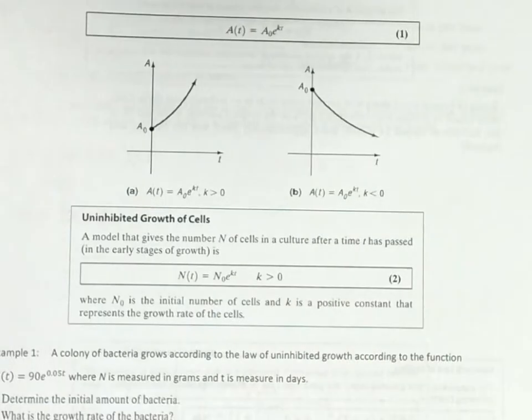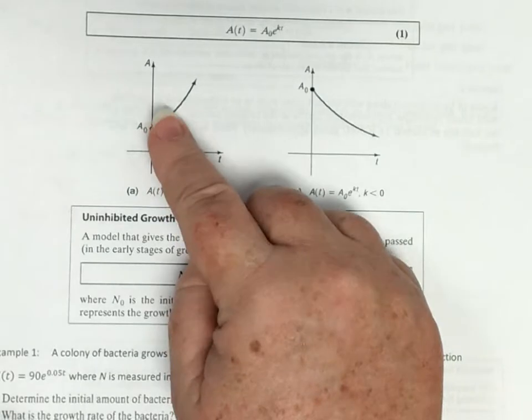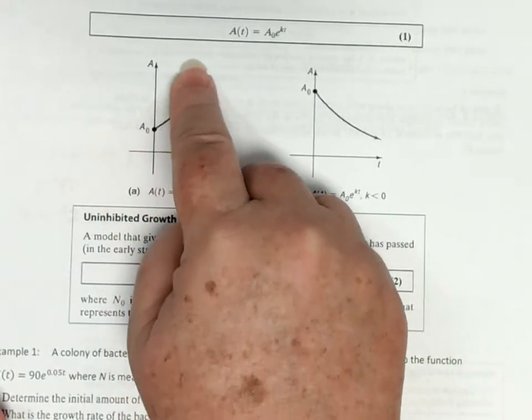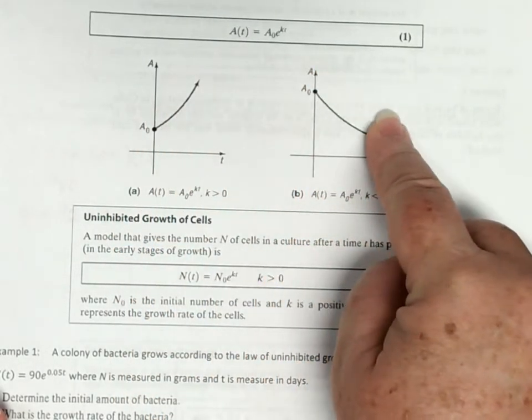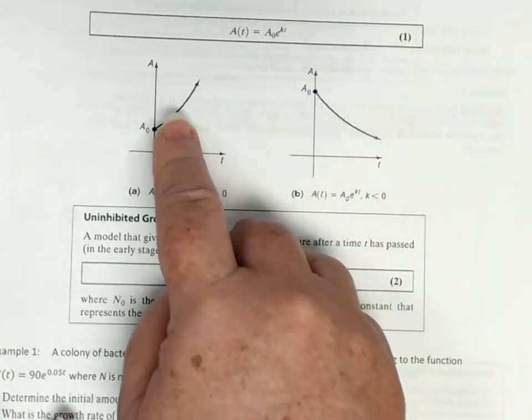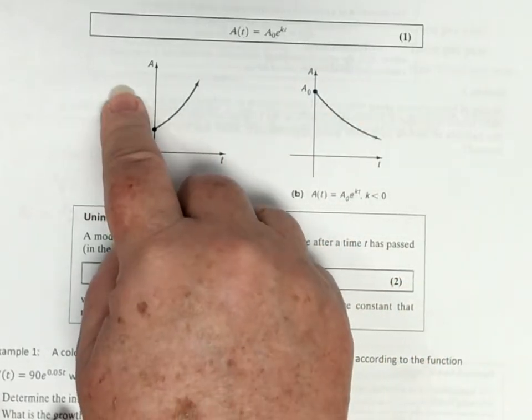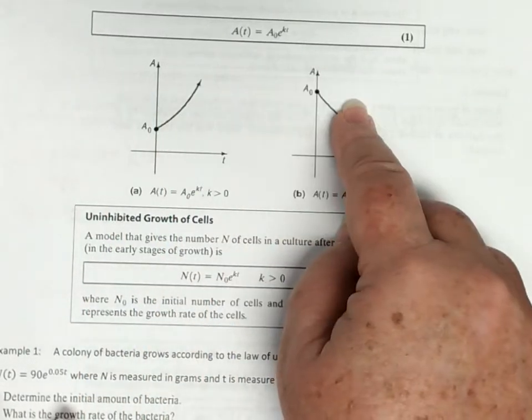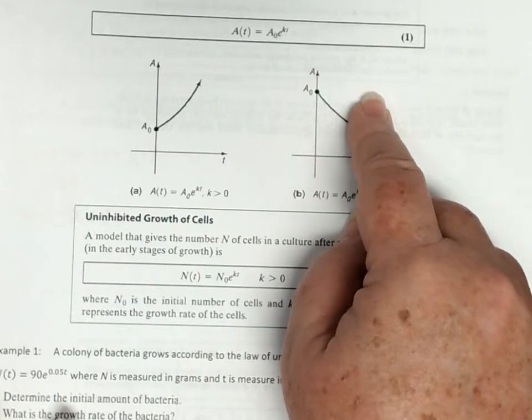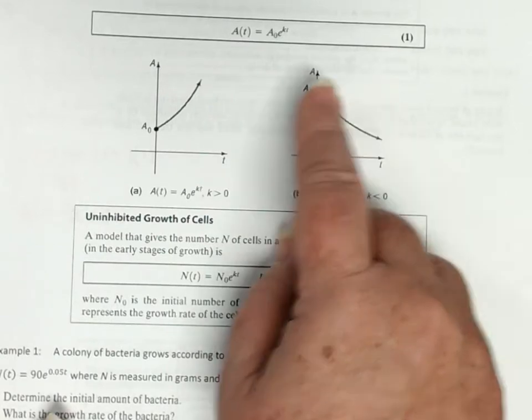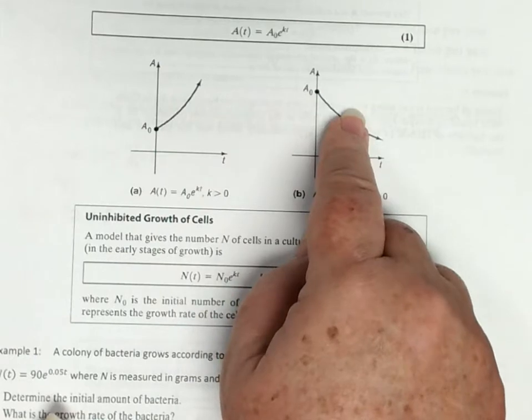Well, look at how this looks on our graph. Remember, if we had exponential functions, this was a growth function, this was a decay function. And when this had a positive exponent, this had a negative exponent or a fractional number raised to the positive exponent. So we have growth and we have decay.